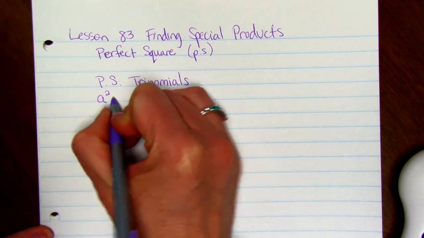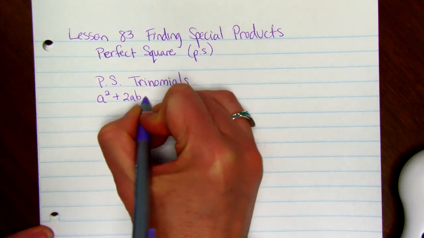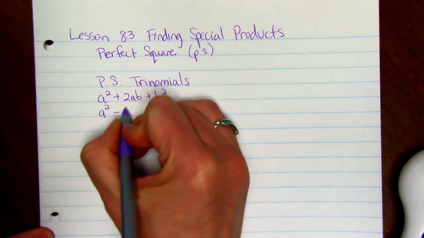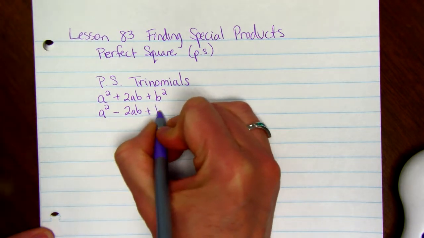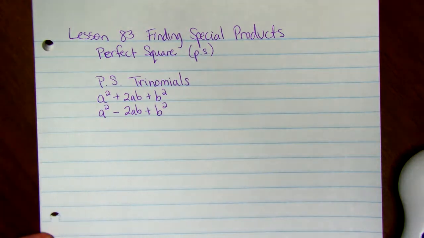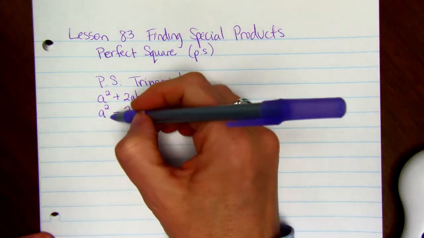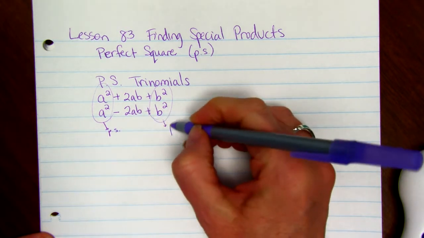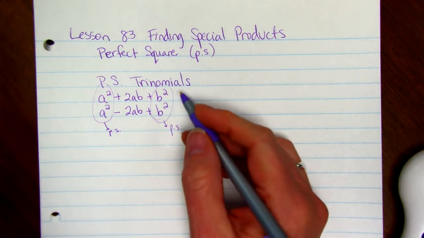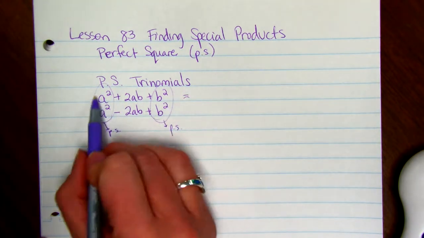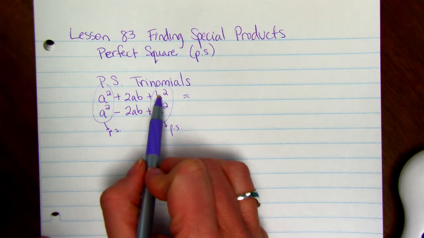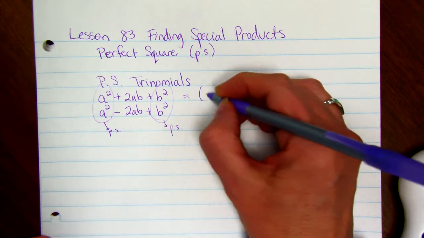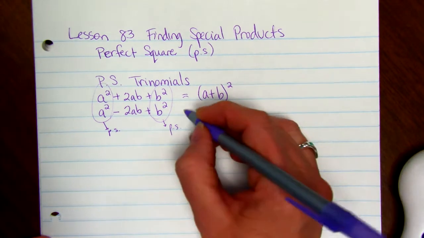So we have a squared plus 2ab plus b squared, and we have a squared minus 2ab plus b squared. On these, you notice that the a and the b are both perfect squares. Anytime you square a number, the answer is a perfect square. So this is a special kind. If we find the square root of a, the square root of b, multiply them together and times 2, if we get the middle number, then we can factor it by saying it's a plus b squared.